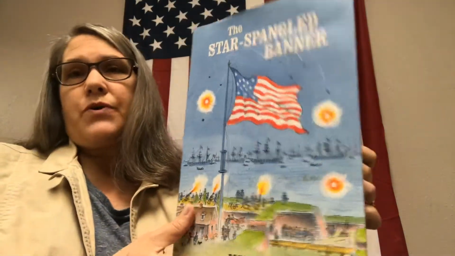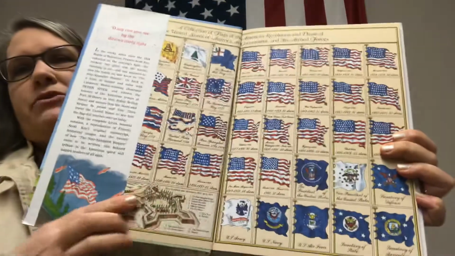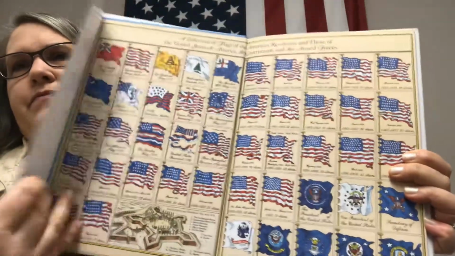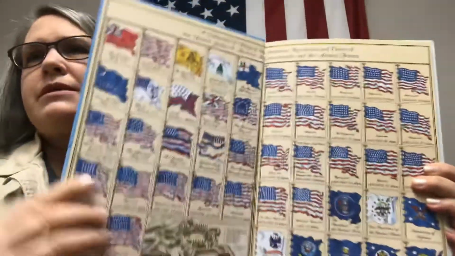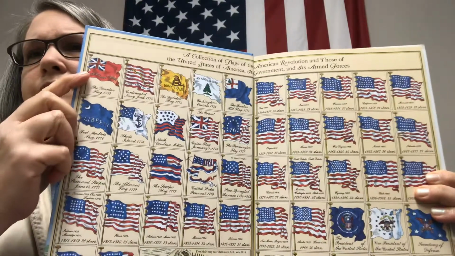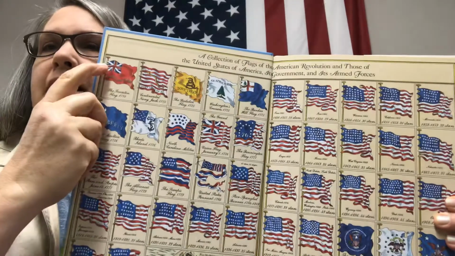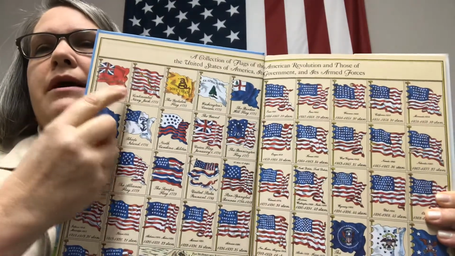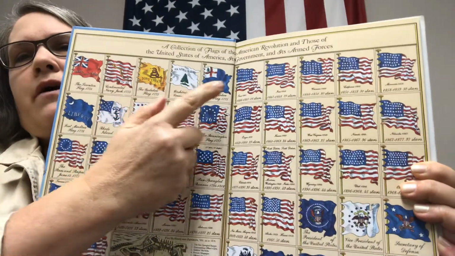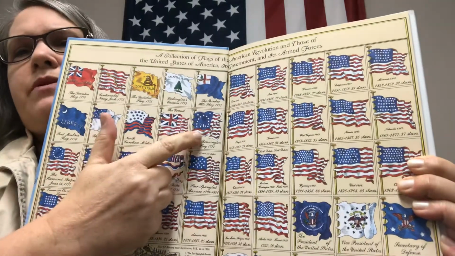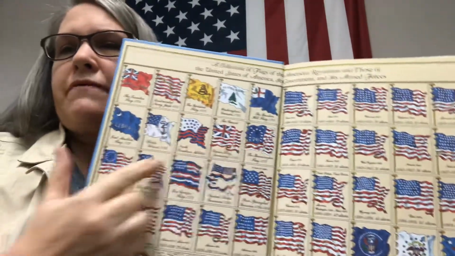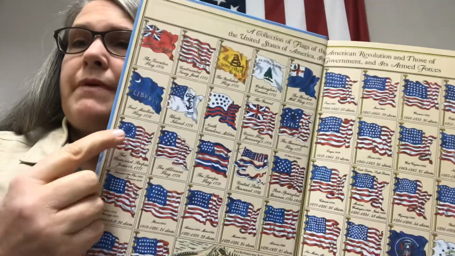So there is a lot of words. Oh, here is a picture of all the flags. So this is one flag, and it has the British flag in the corner, so it evolved over time. Here's the one that was a commemorative flag. Here is the one that I told you about with the stars.